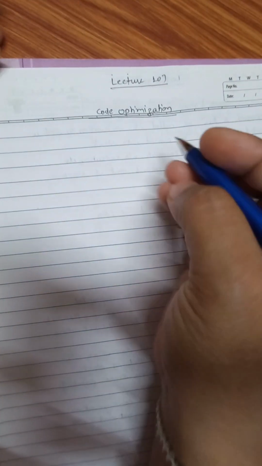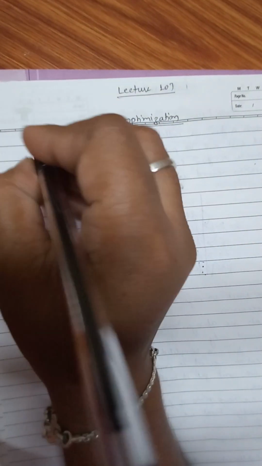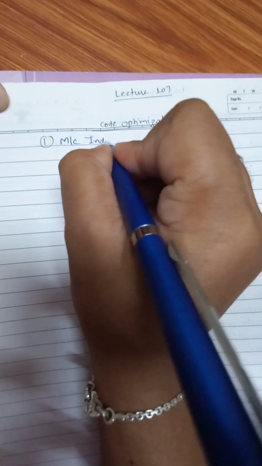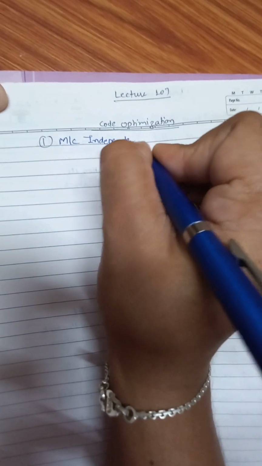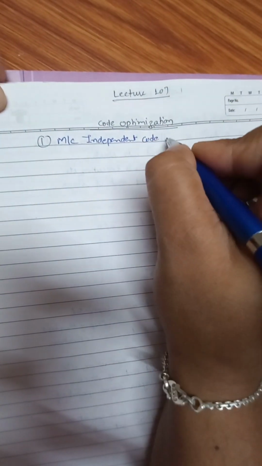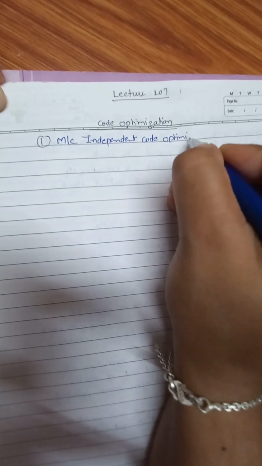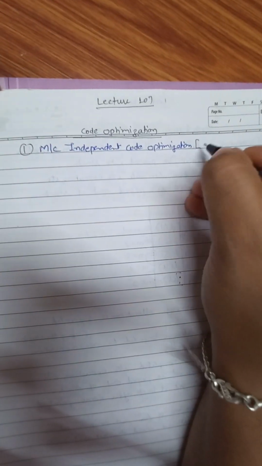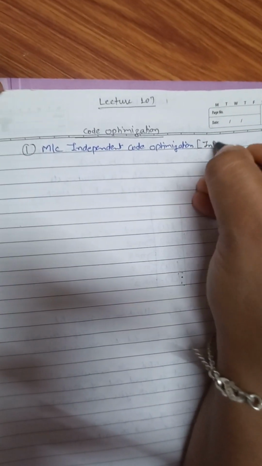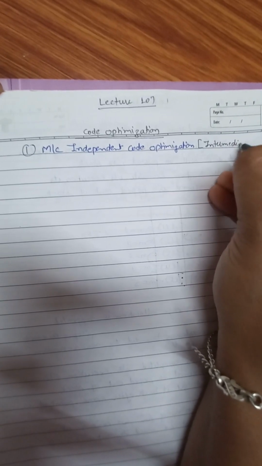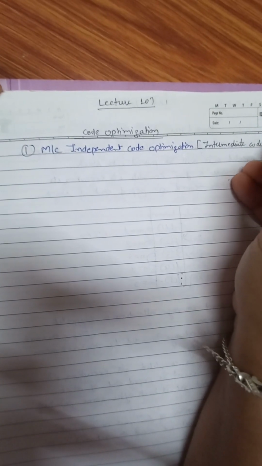Today we are going to learn code optimization. Code optimization is based on two things. First, machine independent code optimization, and it works on intermediate code, right?